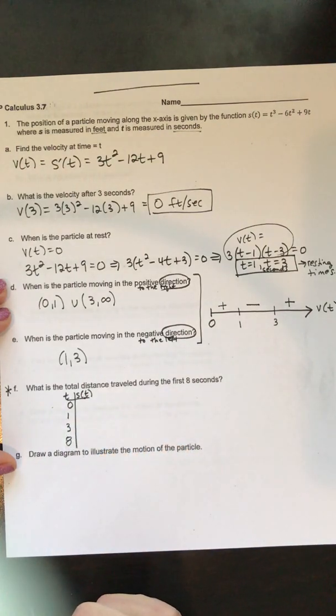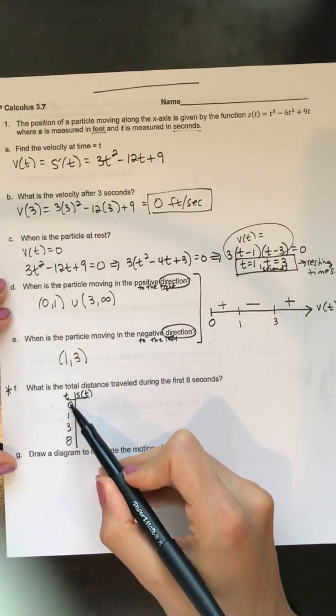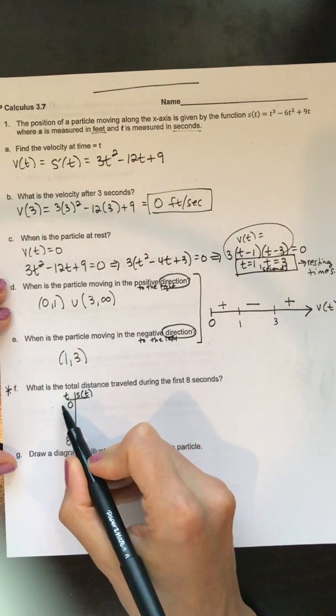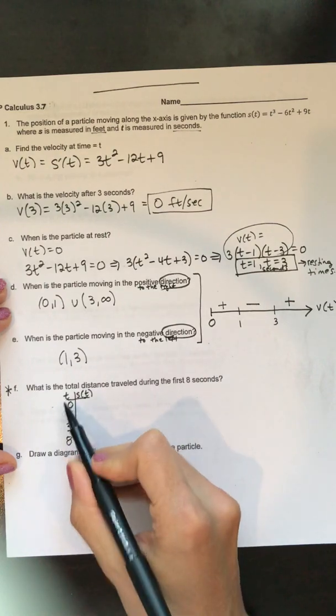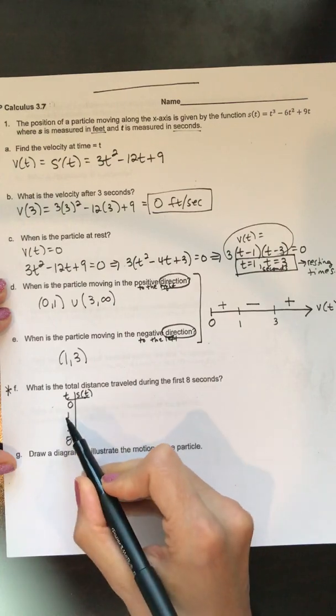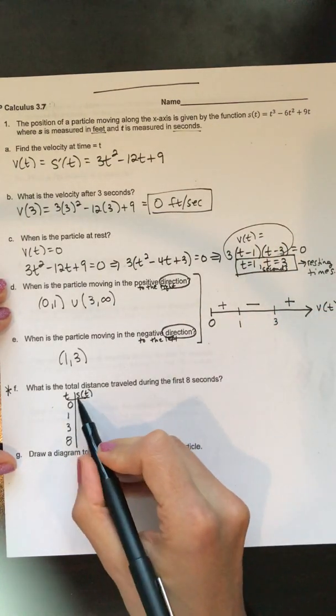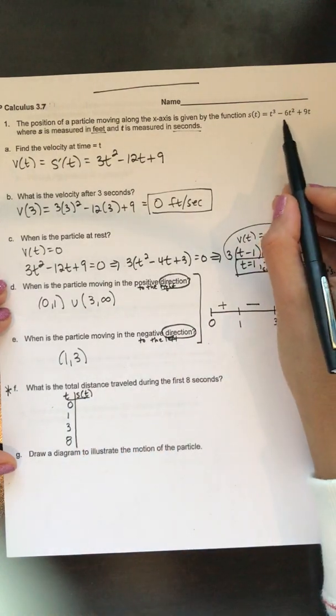Okay. And using these 4 values, so initial time, ending time, and in between those, all the resting times that we got when we factored velocity, then you plug into the position function, which is the original one way at the top.